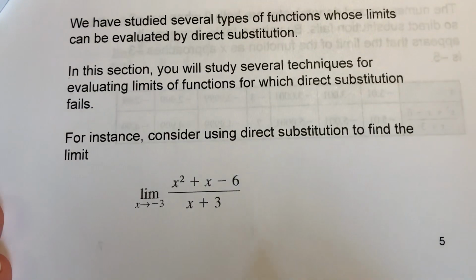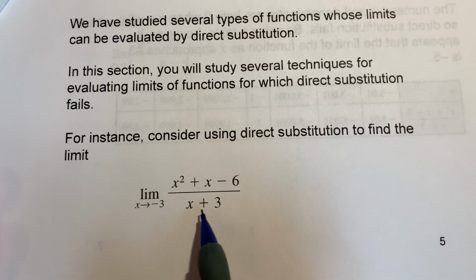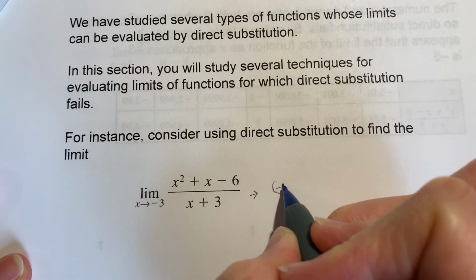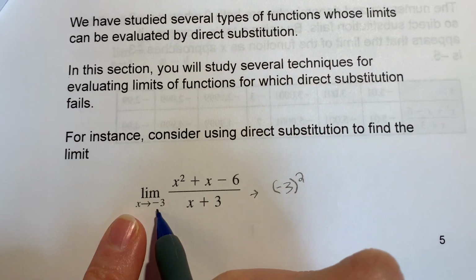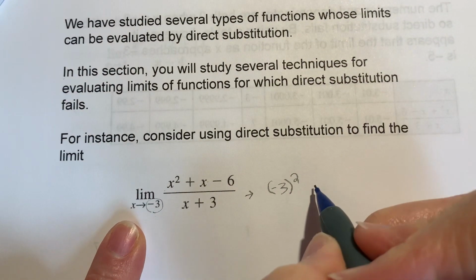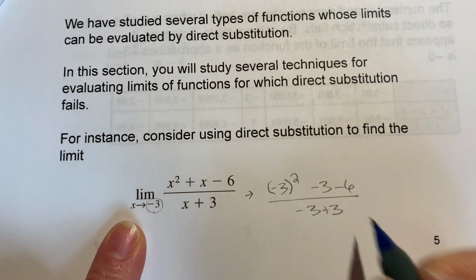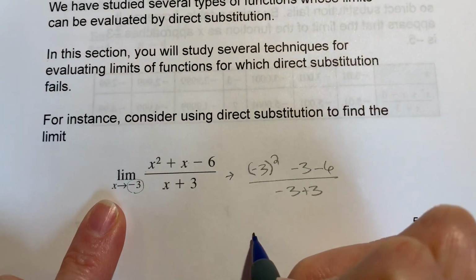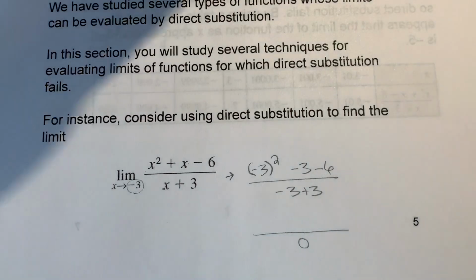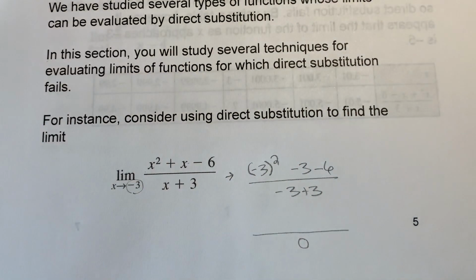is when you have a problem like this, which we're going to do in a moment. This is actually the first example we're going to do. If you try to do substitution on this problem, you would have -3 squared. So I'm just substituting in x equals -3 in all of these locations. So I'd have -3 squared minus 3 minus 6 over -3 plus 3. So you can see in my denominator, I would have a 0, which right away makes it undefined because you can't have a 0 in the denominator of a fraction.